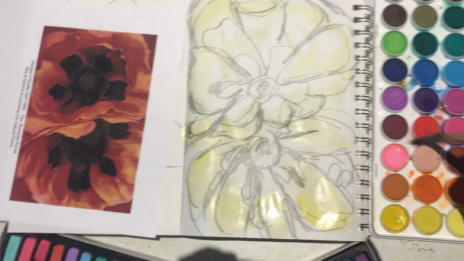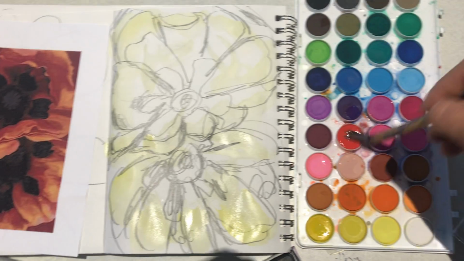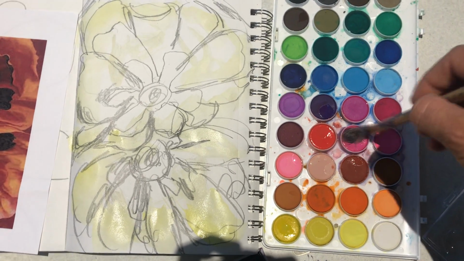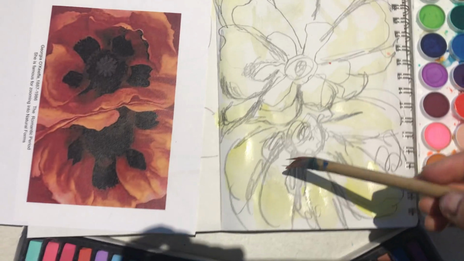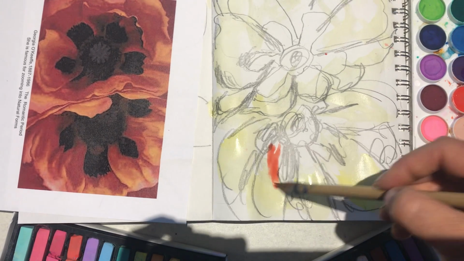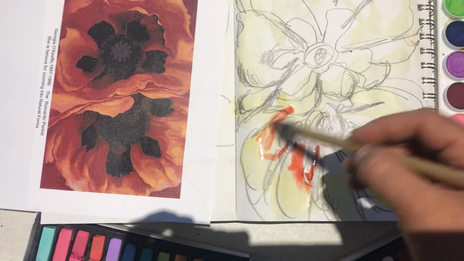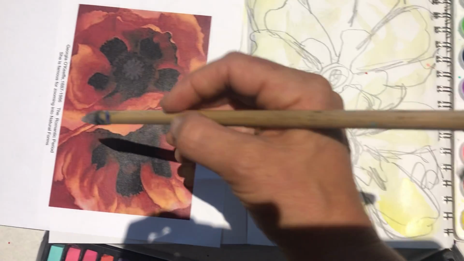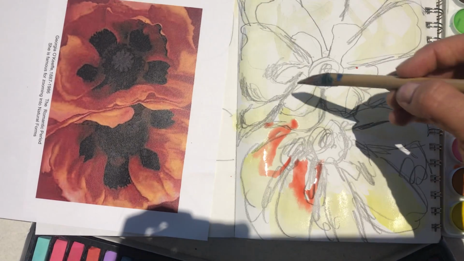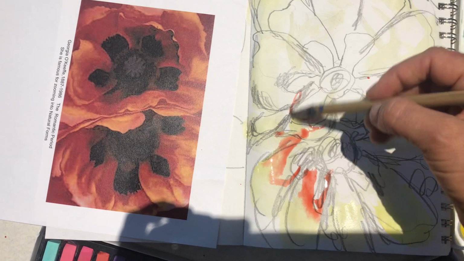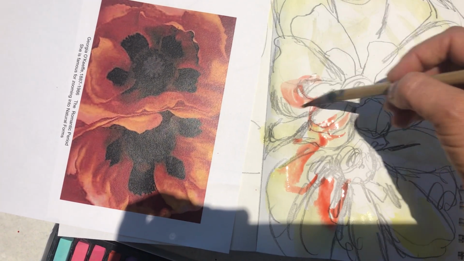Say you don't want to do an orangey red poppy, the traditional. You can add, I'm gonna add a little more pink to mine. Add the colors you like. This is where you're gonna go for personal expression. Now I'm going around the black. If I overlap on the black, does it matter, guys? Probably doesn't.